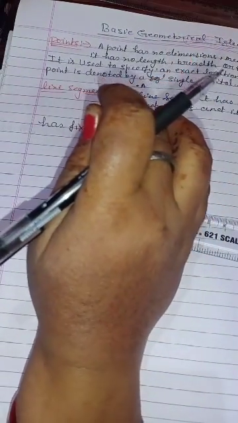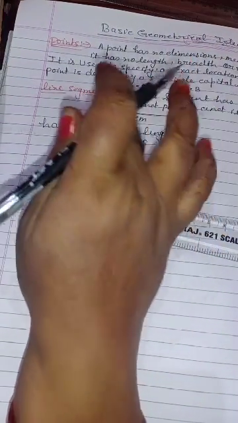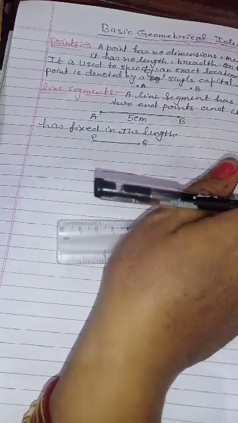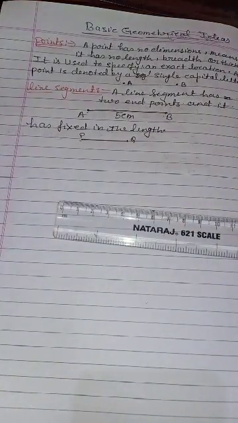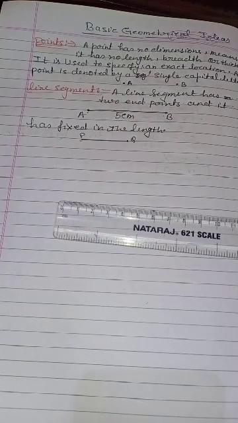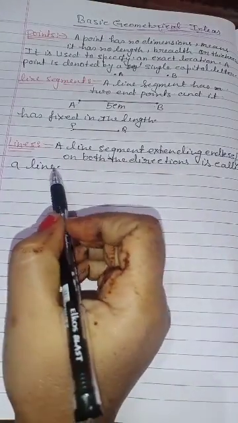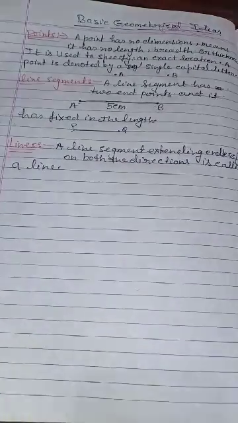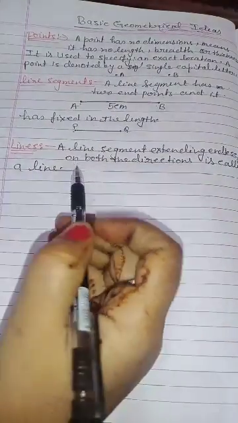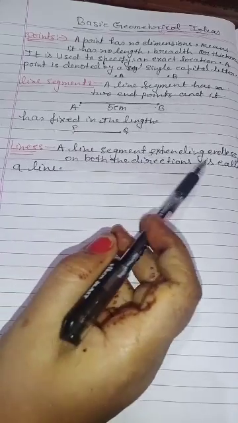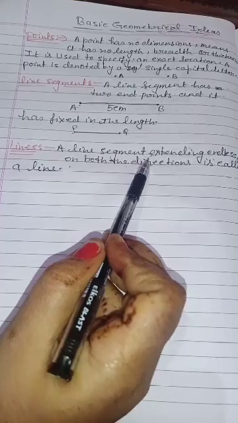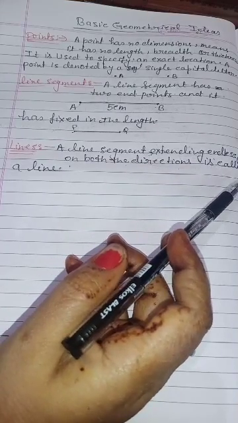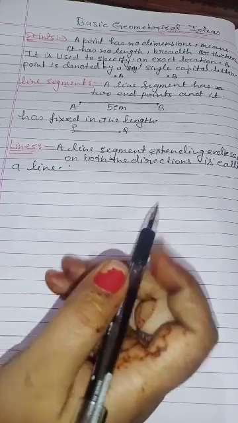Now the next definitions come: point and line segment. Maybe it is clear to all of you. Now the next definition comes: lines. All these definitions you have learned in class 5th also. The next definition is lines. A line means a line segment extending endlessly in both directions. A line segment extending endlessly in both the directions is called a line.